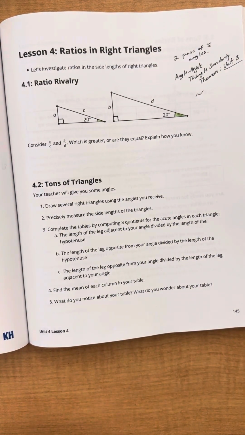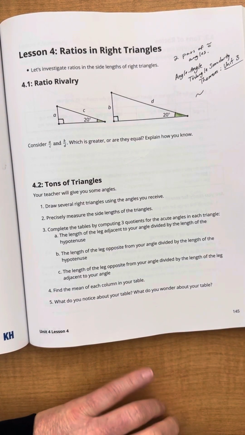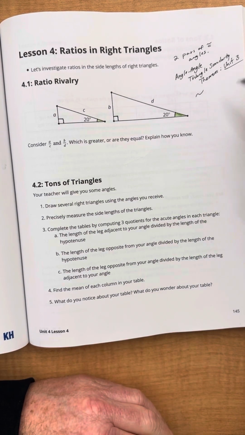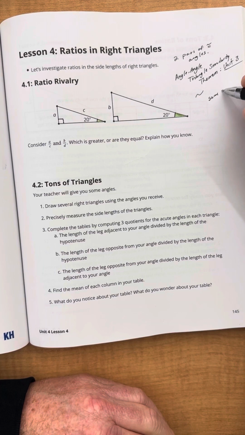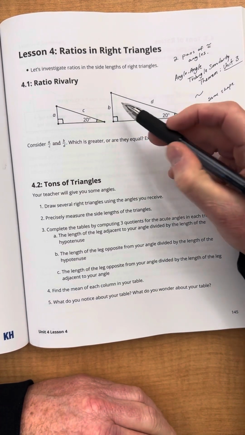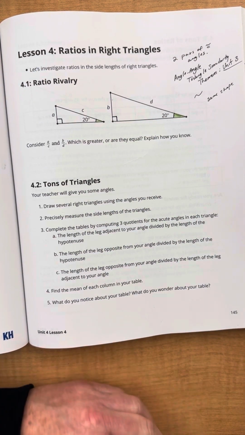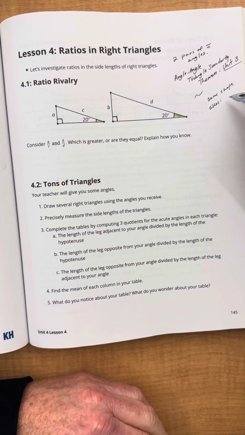So those two triangles are similar because you have two pairs of congruent angles, the 90 and the 20, meaning that these two triangles are the same shape. It also means that this angle is going to be congruent to this. And it also means that all the sides are in the same proportion.